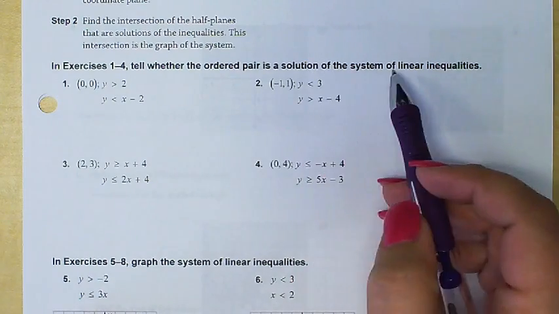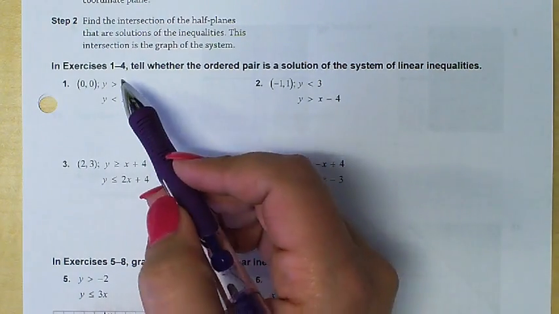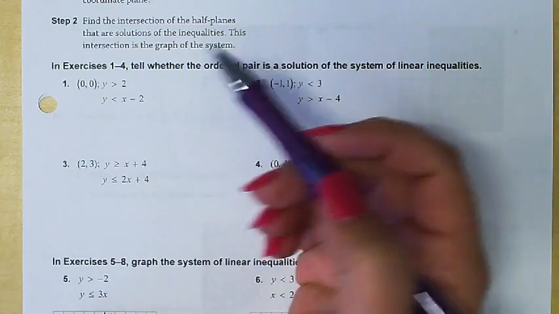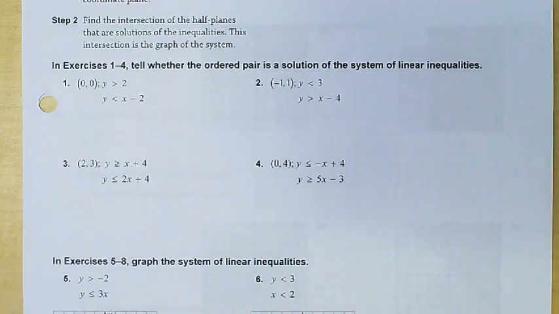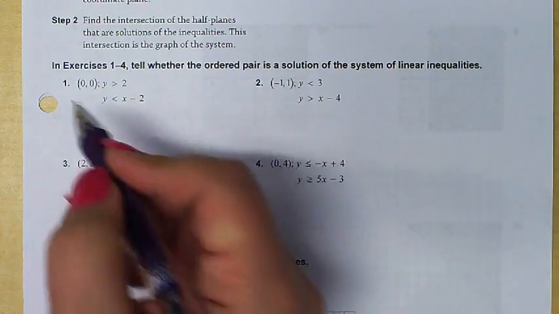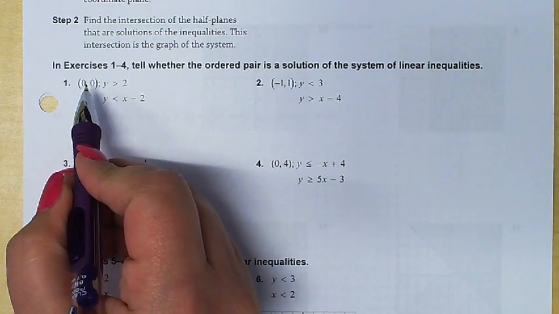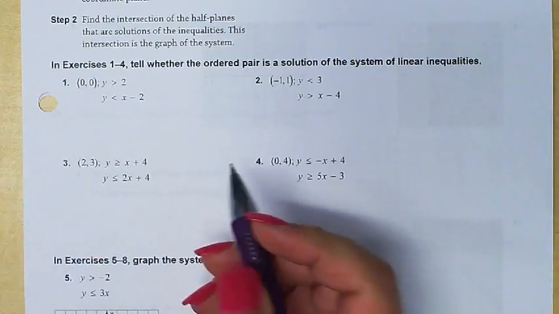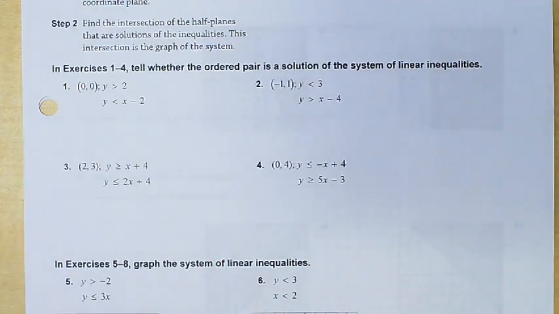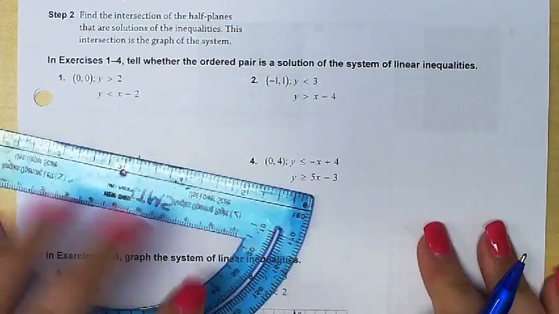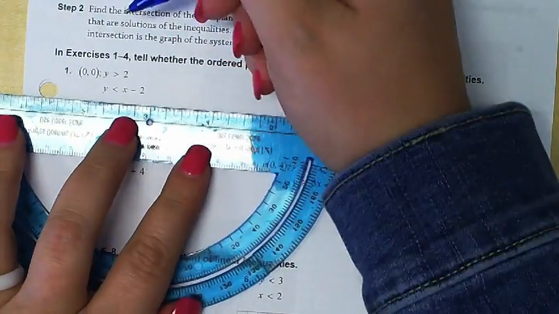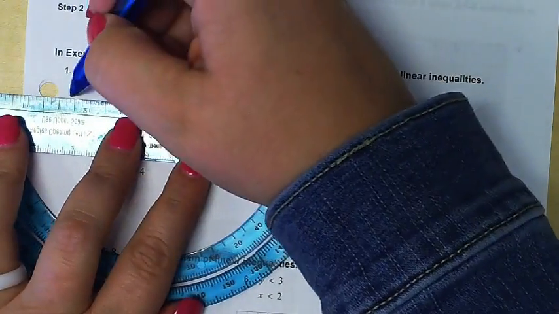It's only going to be a solution to the system of inequalities if it makes both inequalities in the system true. We're going to go through these pretty fast because this is really similar to what you have done before. If we wanted to test whether this origin point is a solution, we would insert it here, find out if it makes the first inequality true, and then insert it into the next one and check also. It's only going to be a solution if it works in both.